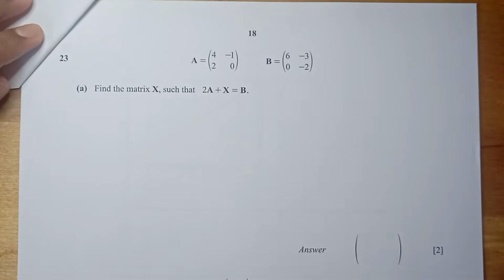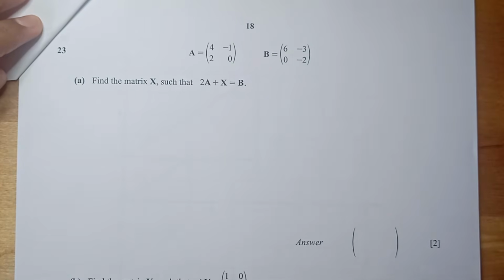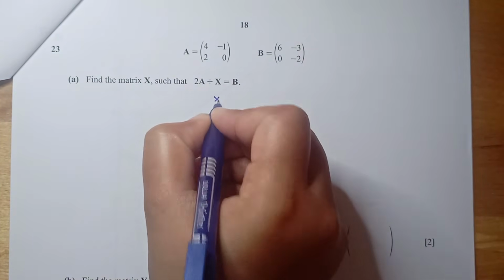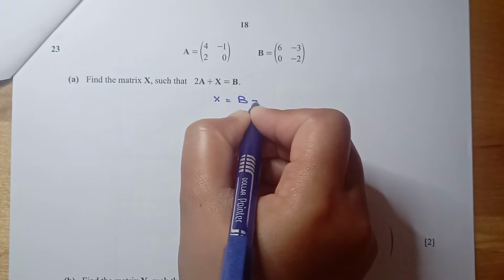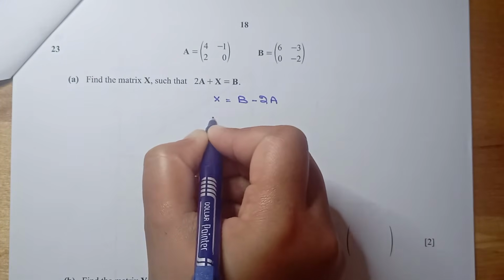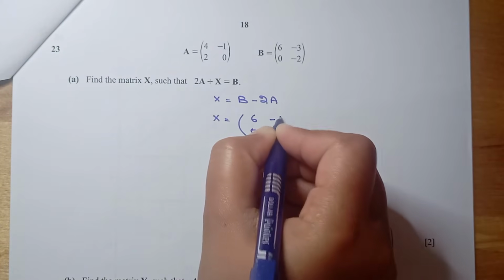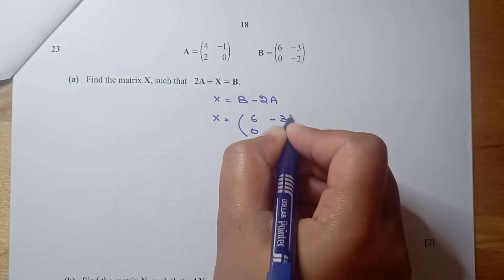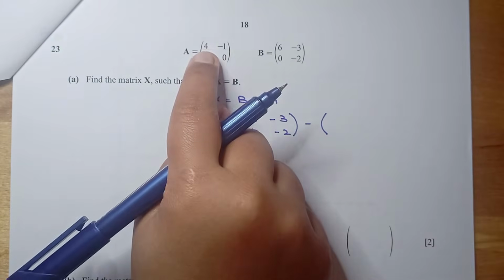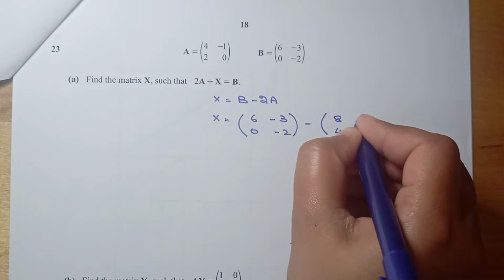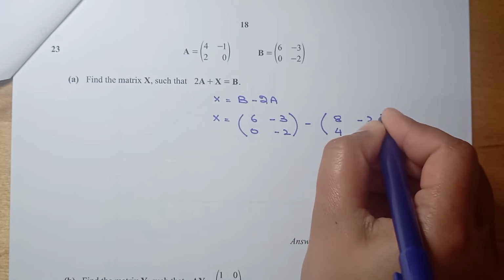Question number 23. We have given the matrices A and B. In the A part, find the matrix X such that 2A plus X would be equal to B. So the X matrix must be B minus 2A. Right? So X would be, B matrix is 6, 0, minus 3, minus 2, and then subtracting 2 times A. 4 times 2 is 8, 2 times 2 is 4, minus 2 and 0.